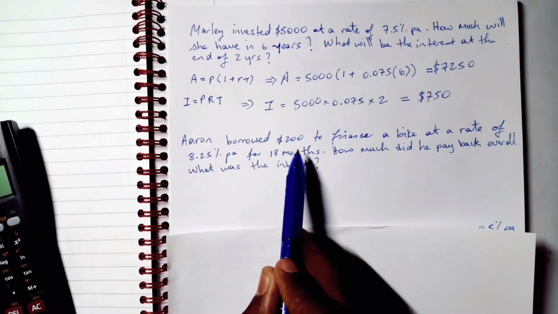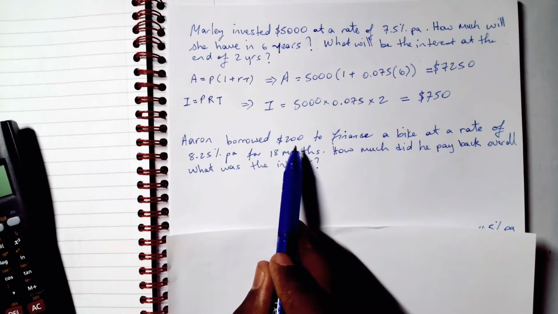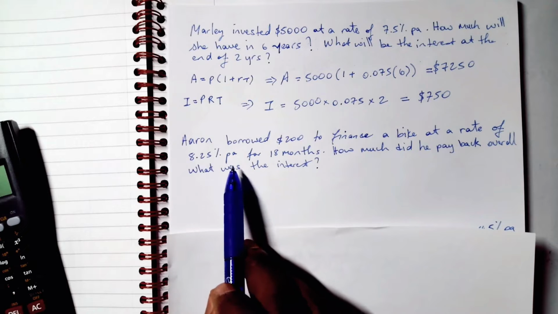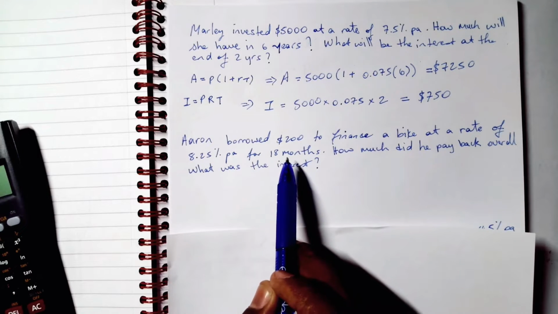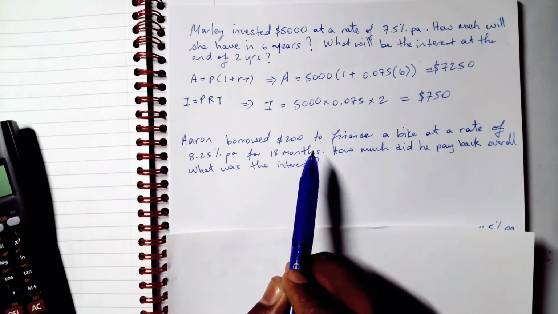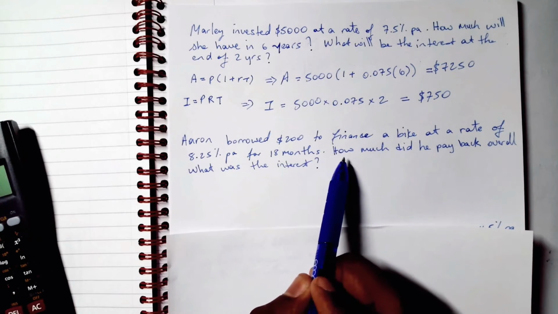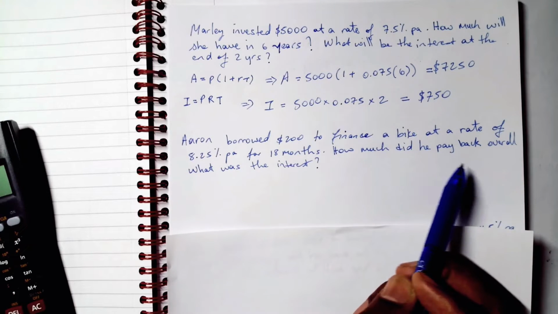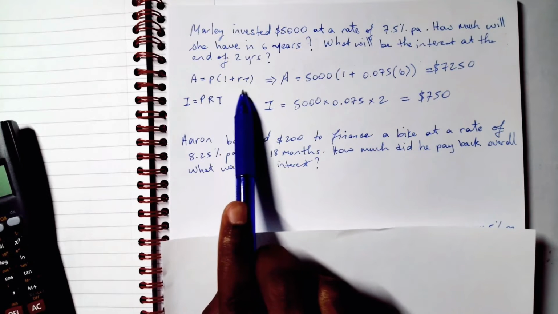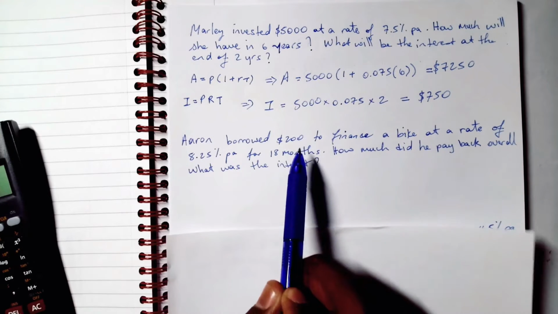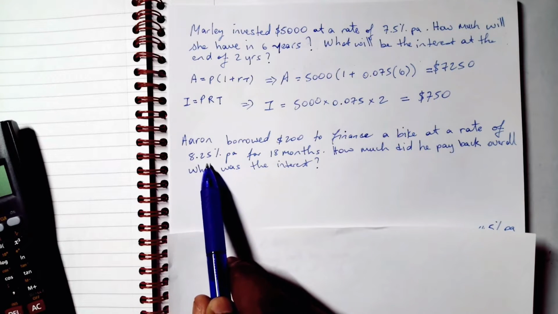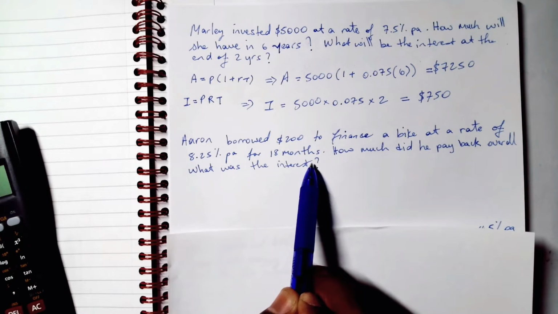So the $200 will accumulate by 8.25% per annum for 18 months. By reading this, we know that when they ask how much did he pay back overall, they're asking for the accumulation. He borrowed $200 to buy the bike at an interest rate of 8.25% for 18 months.